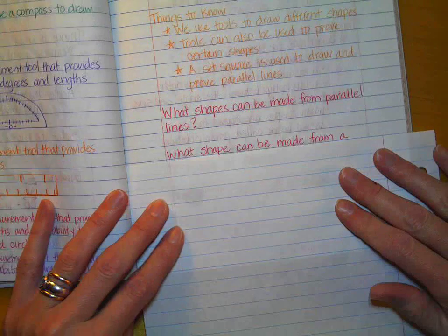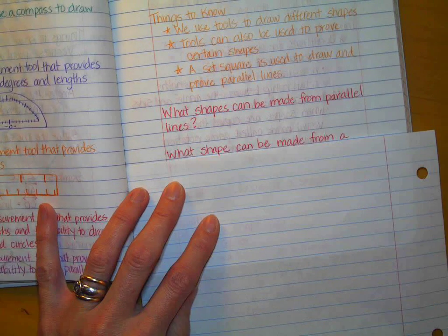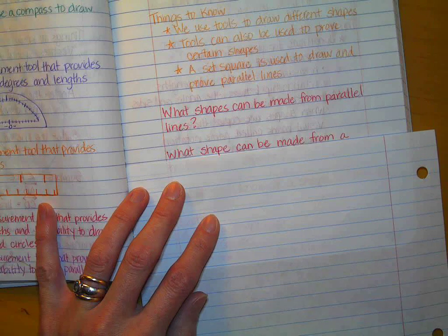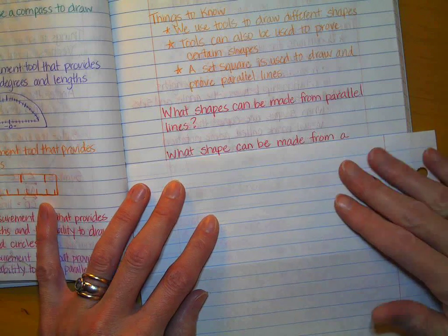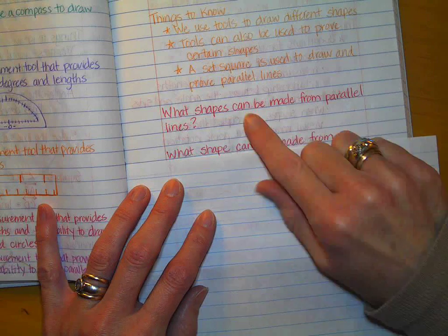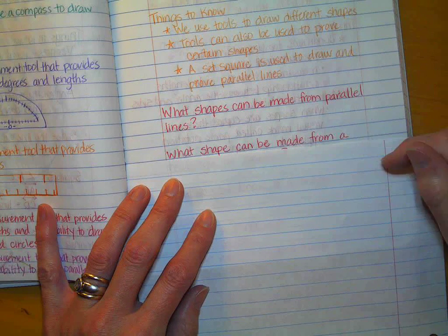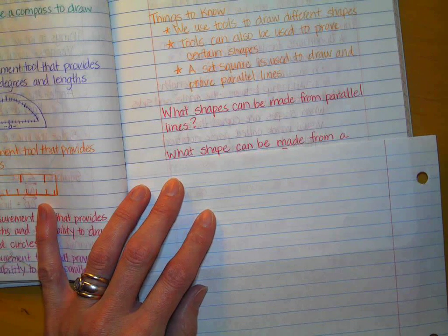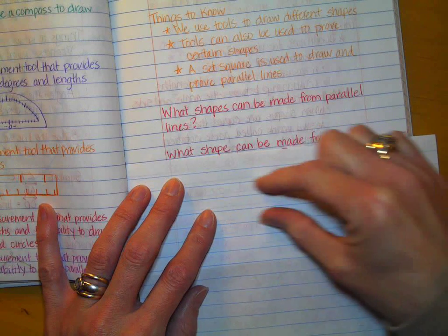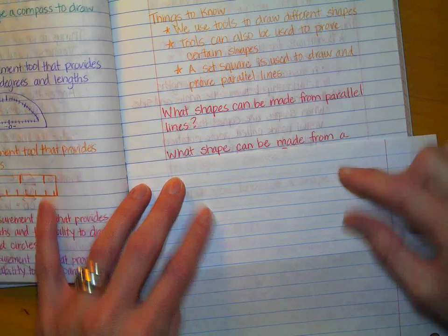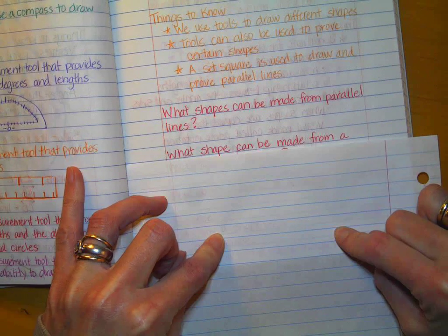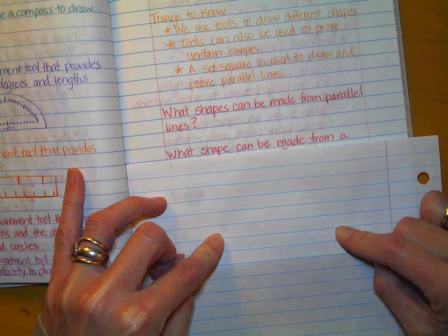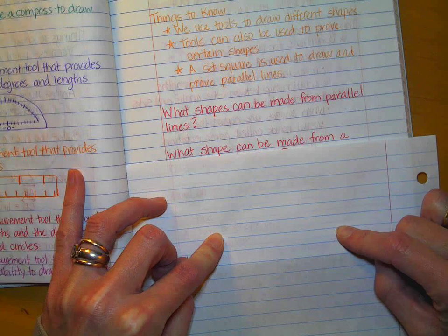So, some things I want you to think about. You may not have an answer yet, because we actually have to try it, and we can't try it until we build the tool. What shapes can be made from parallel lines? Remember, parallel lines are lines that run exactly equal distance from each other in both directions. If you have a set going this way, and another set that intersects and goes this way, is there a shape that's created by my fingers when I did that? That's what I want you to visualize.